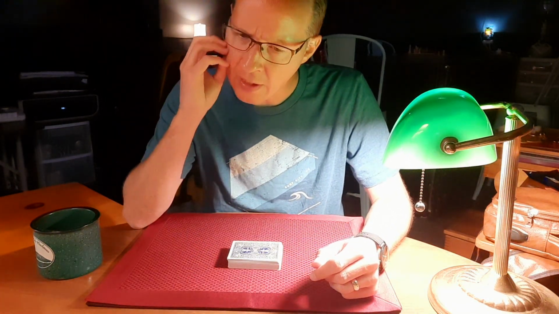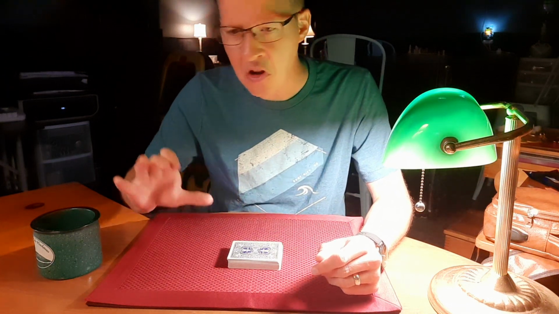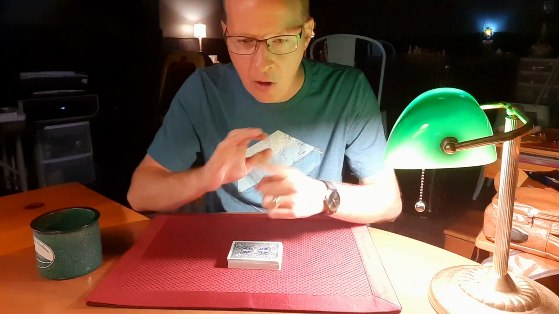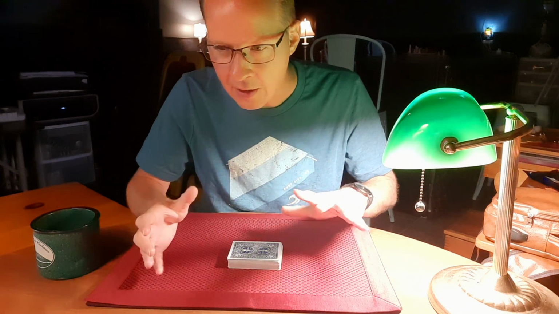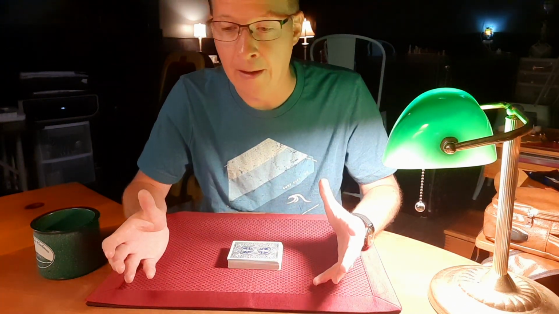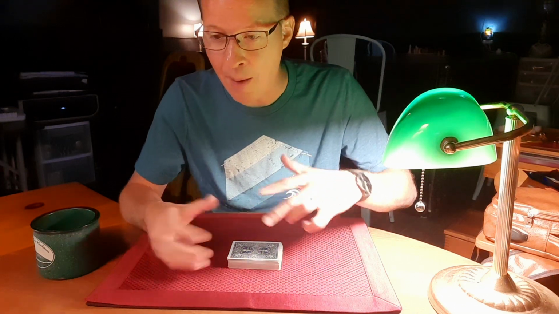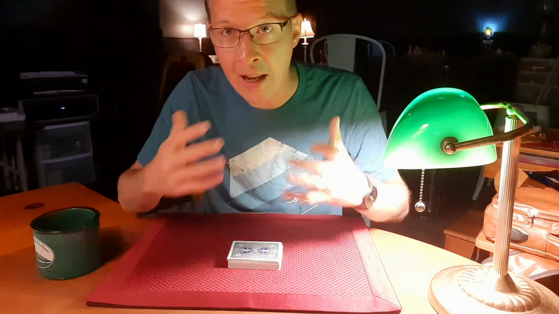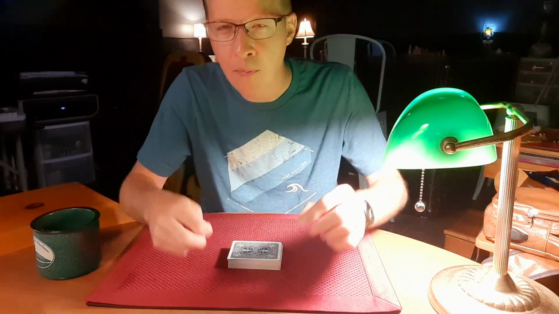You could do an interesting gaffed card, weird, strange, otherworldly magic trick with apparatus that really enhances it, or a levitation or something like that.